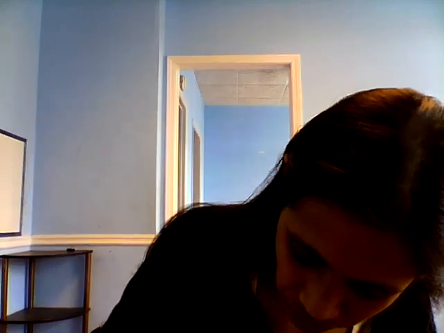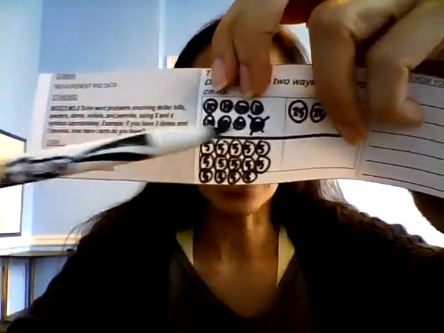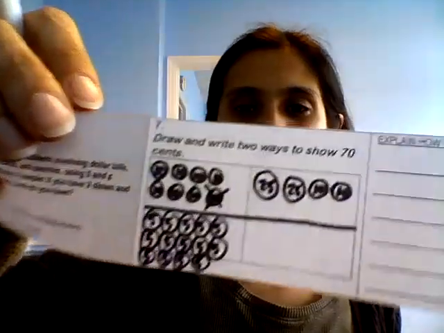1 nickel, 2, 3, 4, 5, 6, 7, 8, 9, 10, 11, 12, 13, 14. Okay, went over the line, but there are my 14 nickels. Look, I did it in rows of 5. Look, 5, 10, 11, 12, 13, 14. So I like to draw my coins nice and neat and organized straight so that it helps me count better and it doesn't look confusing, and I actually just do a better job that way. All right, so bam, there's another way.